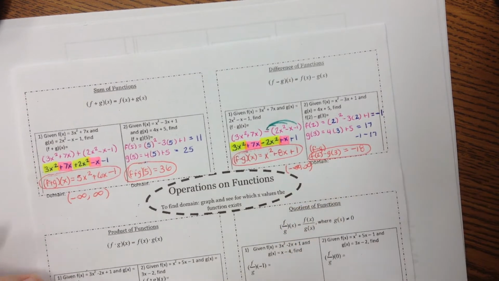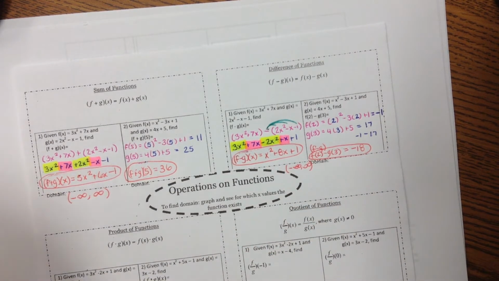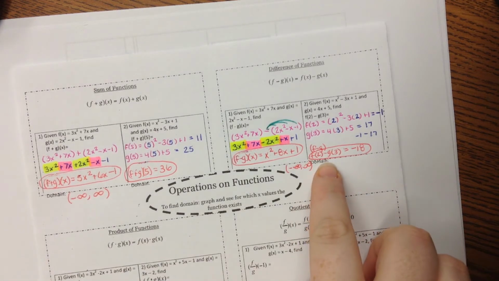And that's our answer. And again, since we plugged in values for input and output, we are not going to graph this and find the domain, so I'm going to skip the domain on that one.